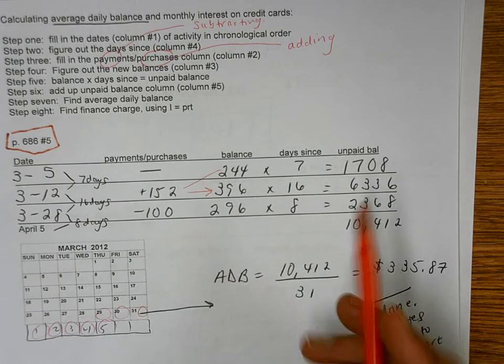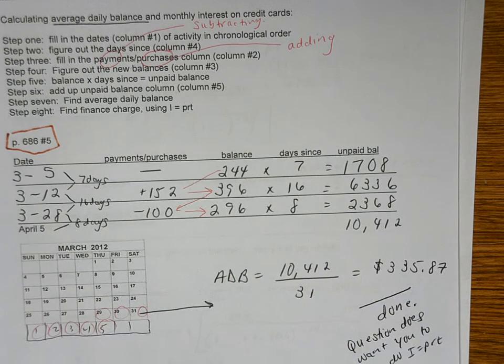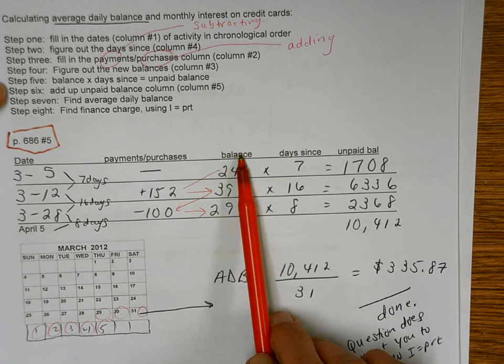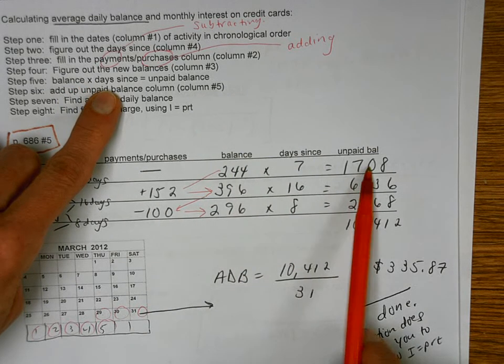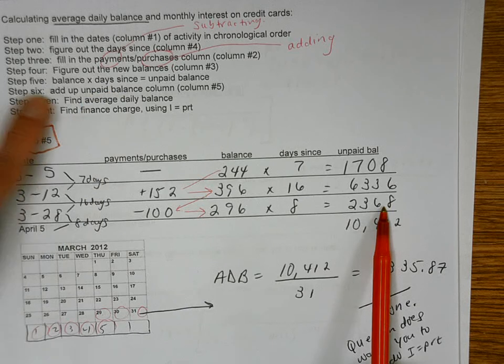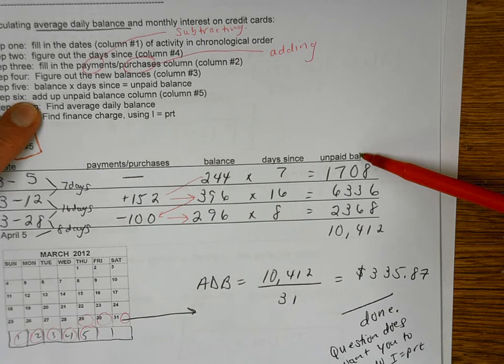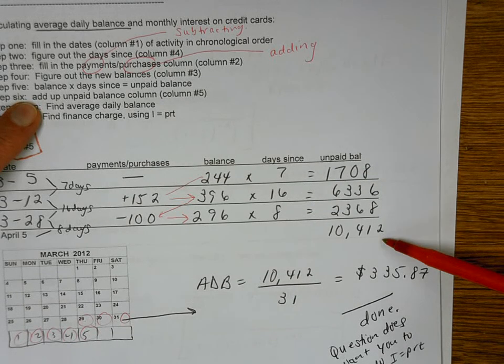Then 396 minus 100 is 296. Now step 5, take your balance and multiply it by your days since. So you multiply these, and that's where I'm getting this column. Step 6, add up your unpaid balance column. Now add these up, and you'll get 10,412.